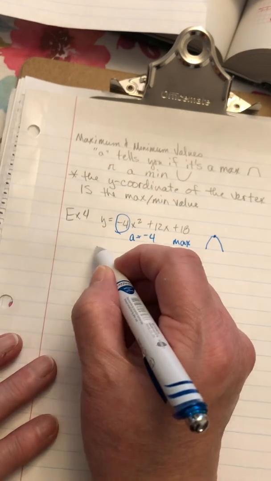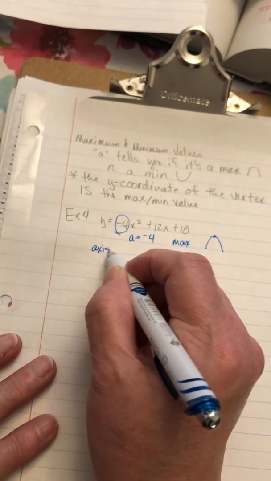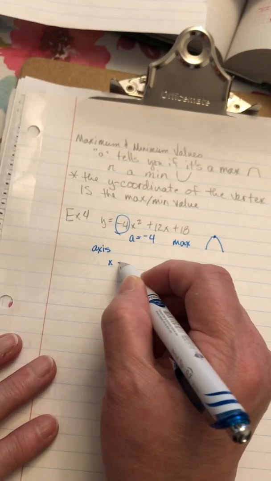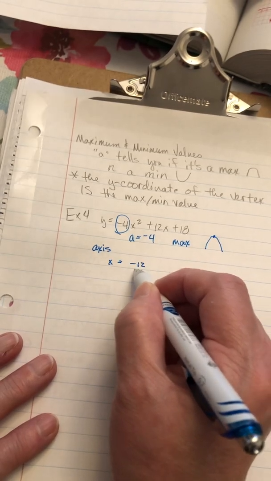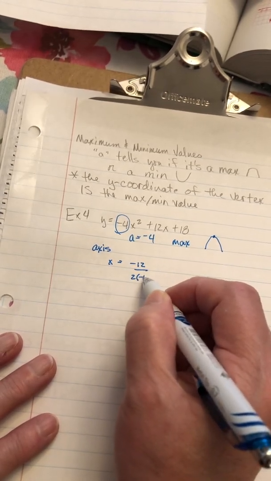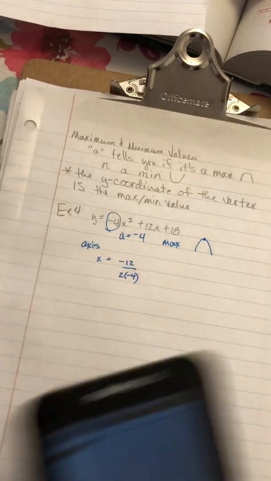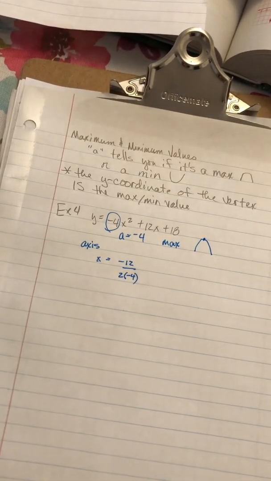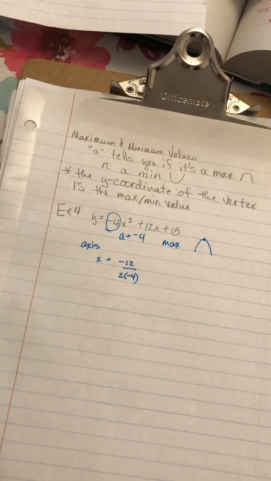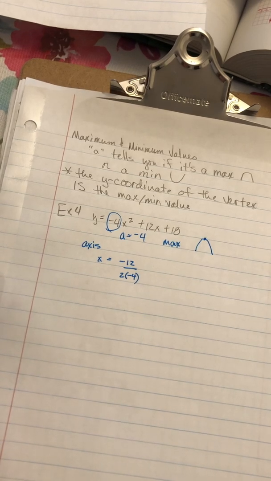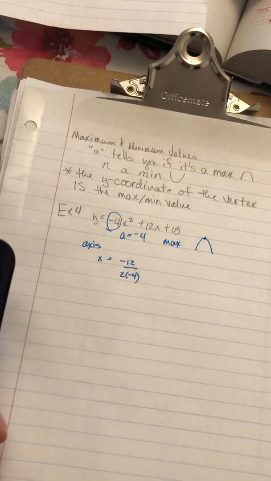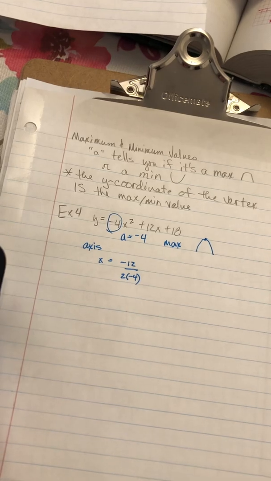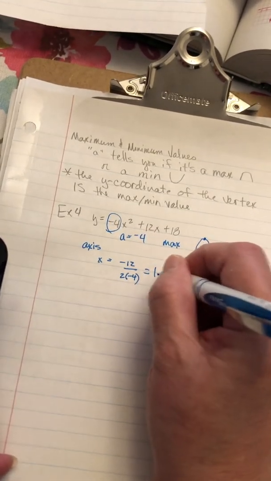So I've got to find my axis of symmetry. So x equals negative 12 over 2 times negative 4. All right, I'm going to get out my calculator because it's going to be a decimal. Negative 12 divided by negative 8 equals 1.5.